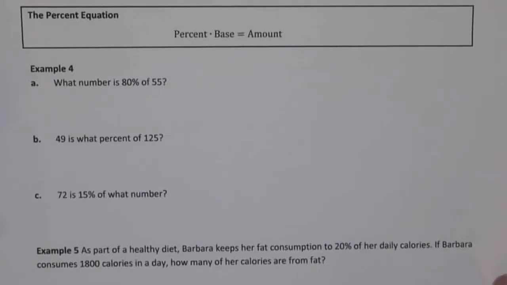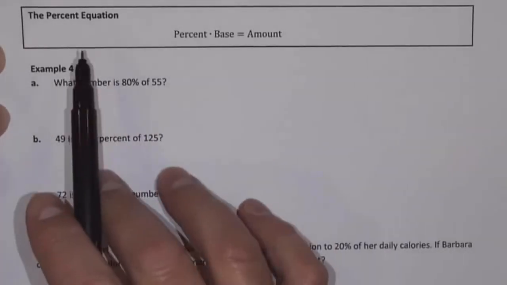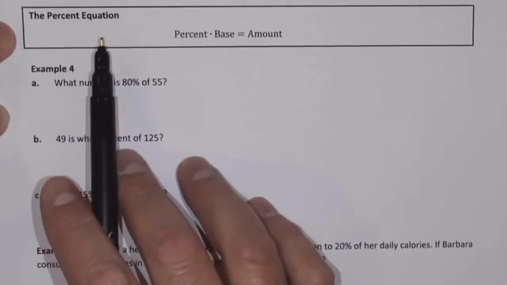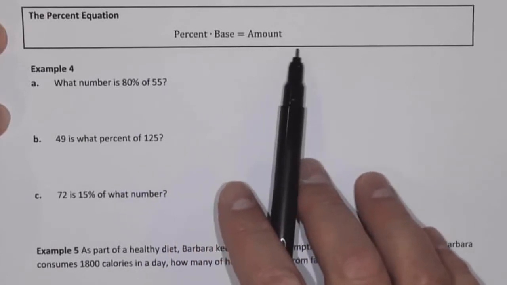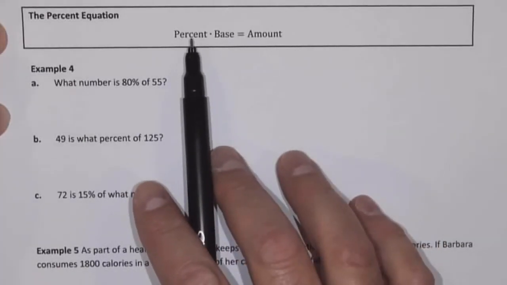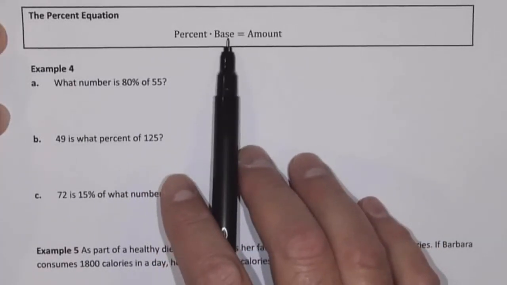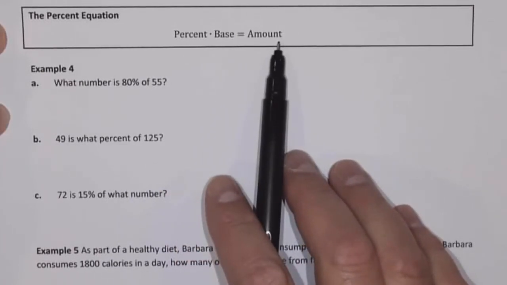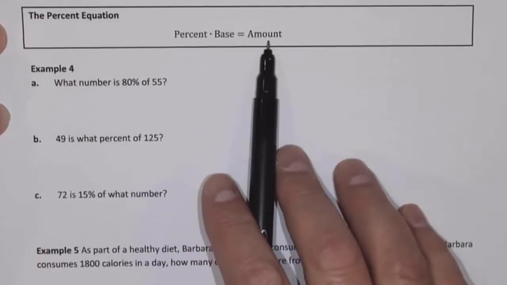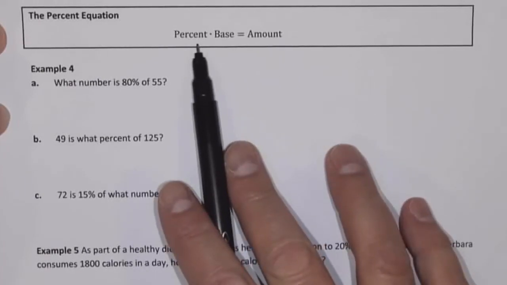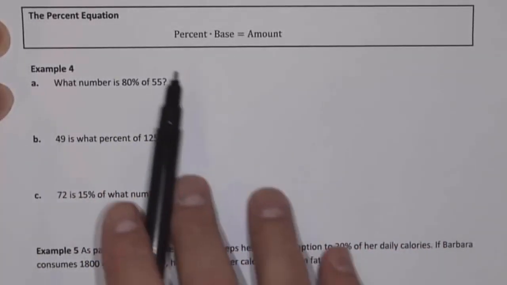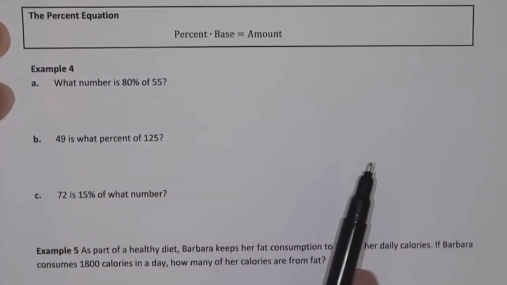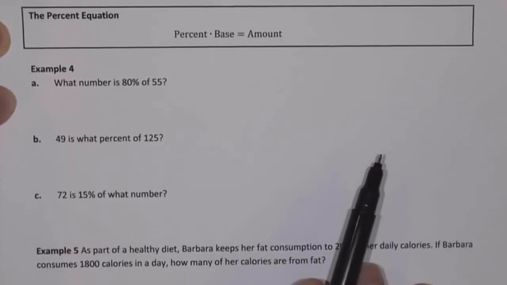So in this video, we're going to look at the percent equation. The percent equation is used in lots of applications. Basically, the percent equation says that if we multiply the percent times the base, that equals the amount. So the percent times the base equals the amount, and the percent is going to have to be written in decimal form.